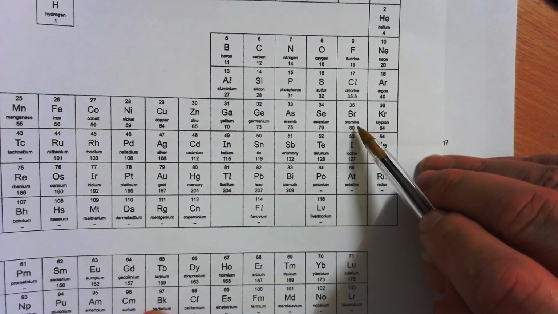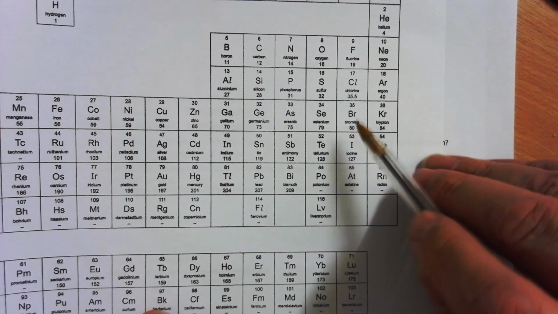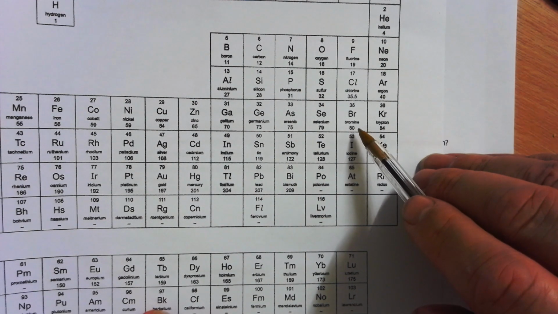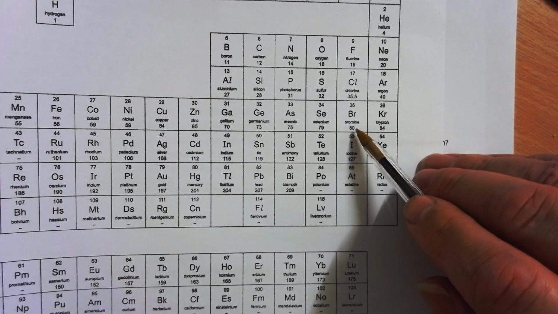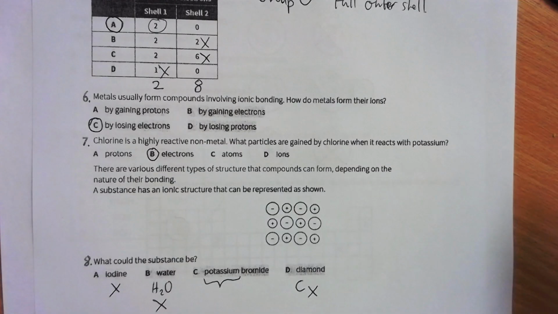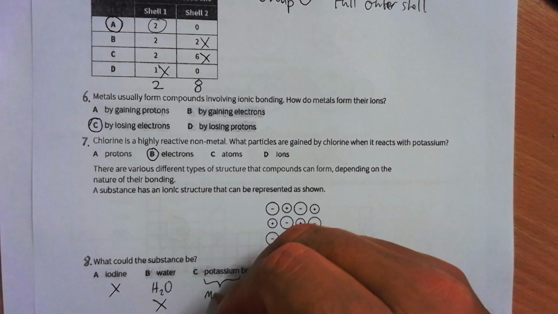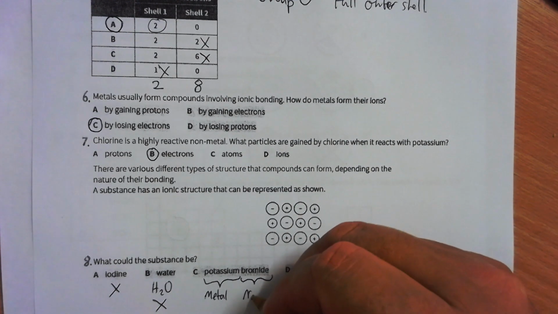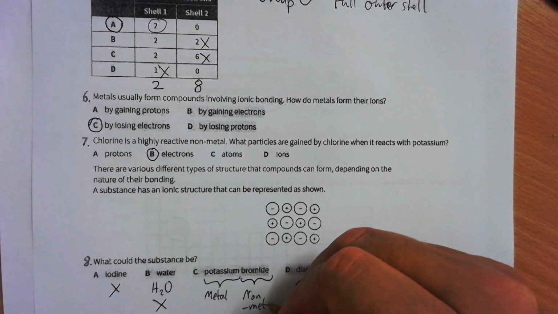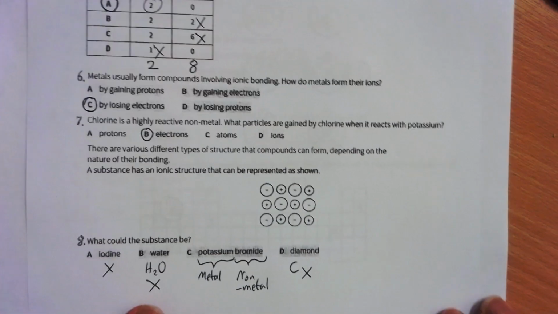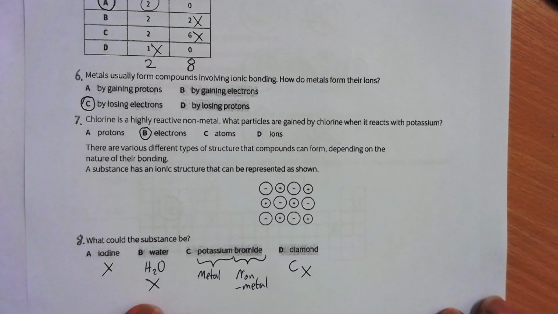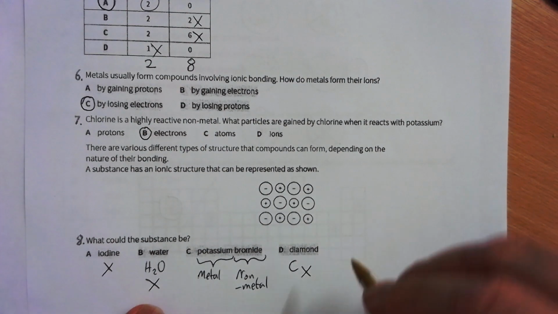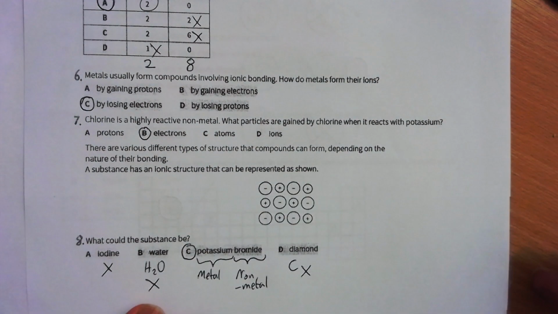It's group 7, and group 7s are non-metals. Bromide just means it's an ion of bromine. Remember, ide is an ion. So potassium bromide is a metal and a non-metal. So being a metal and a non-metal, you know that that's going to be an ionic bond. So it's got to be C.